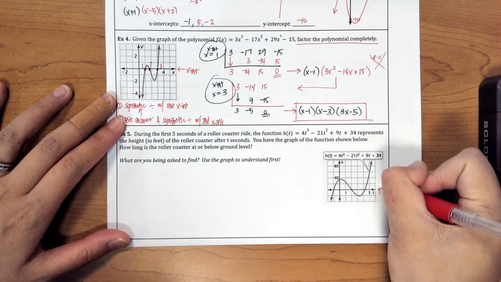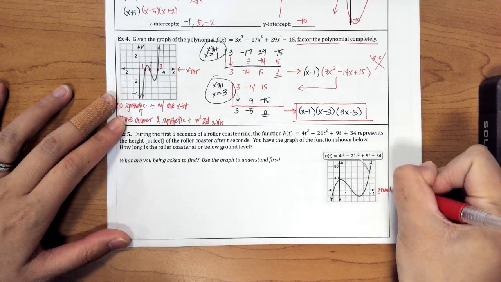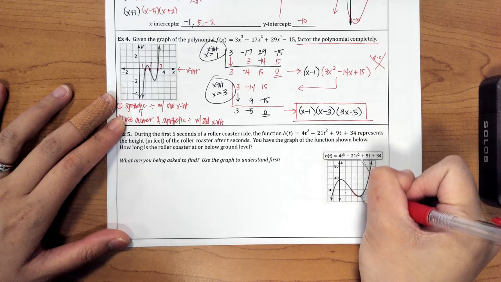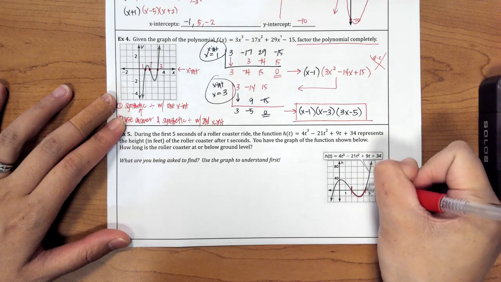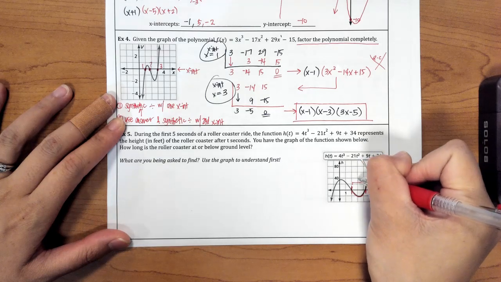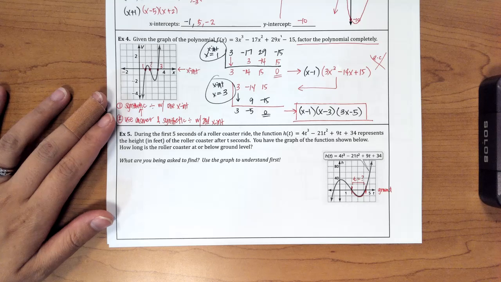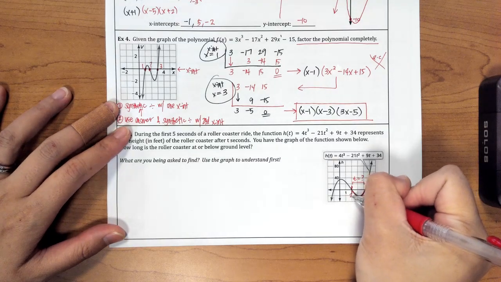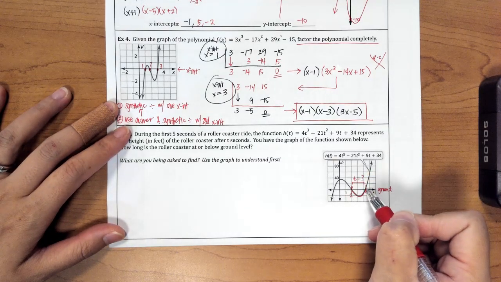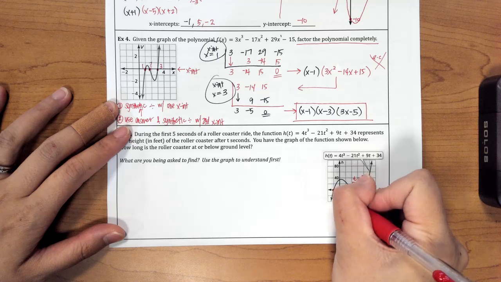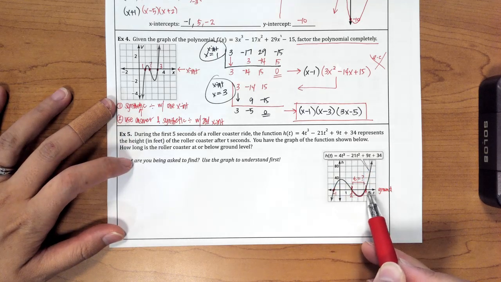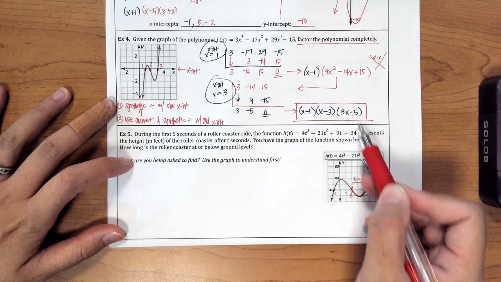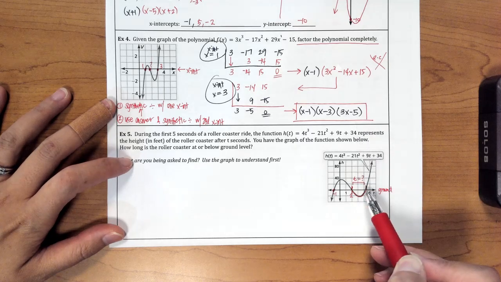Well, if this is your ground, then we are looking for this, right? And we need to find from 2 to here, how long is that time? Okay. Well, I know this is 2. And I need to find this x-intercept. I also know this is negative 1. So could you guys use synthetic division 2 times to find the x-intercept of this third factor?